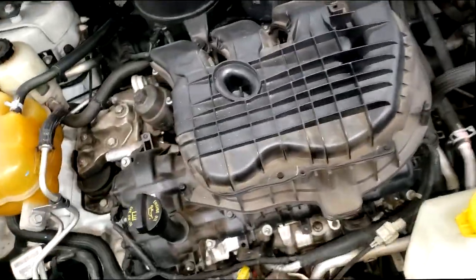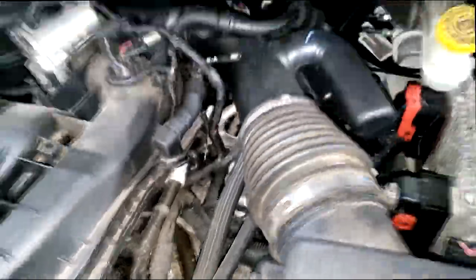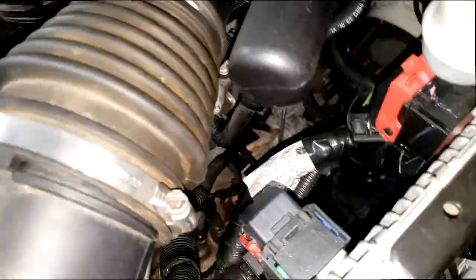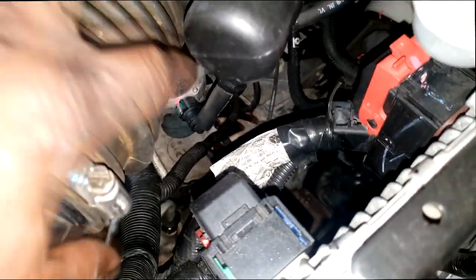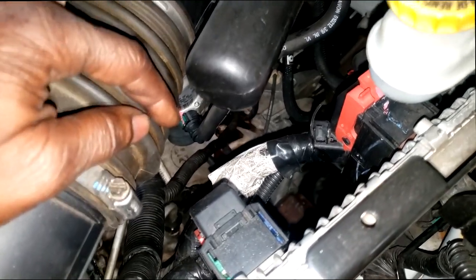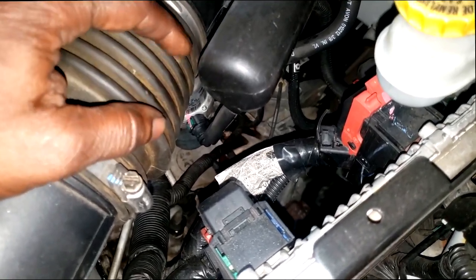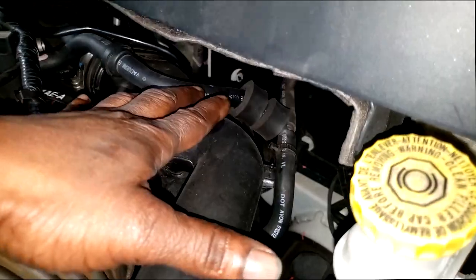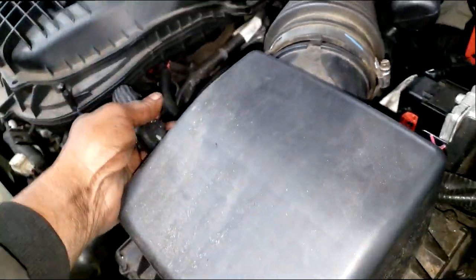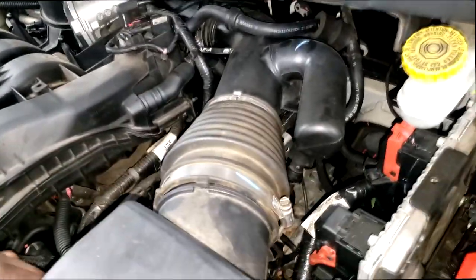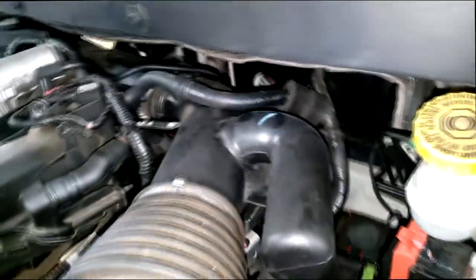Stay tuned. All right, guys, I have the car down now. Let's go toward, yeah, that's not good. That bottle is empty. Let's go toward this area where we saw the coolant, right above the transmission. Oh, wow. I see that standing coolant sitting right on top of the transmission. Let me get this air cleaner thing out so we can get a better view.